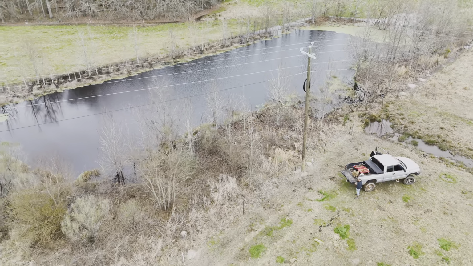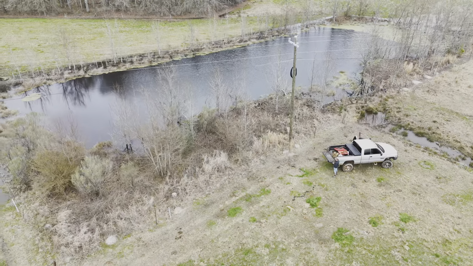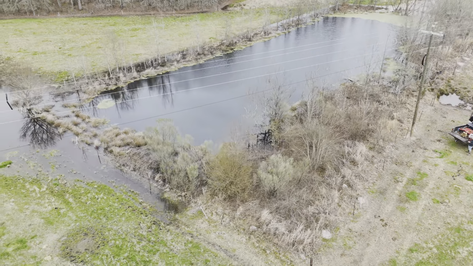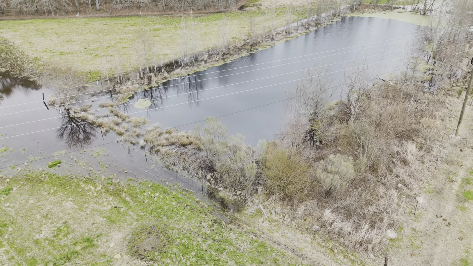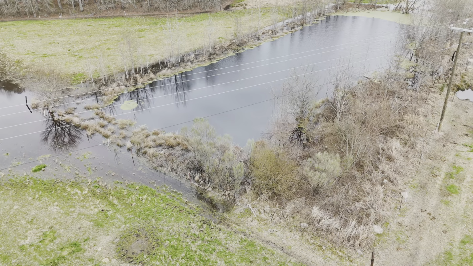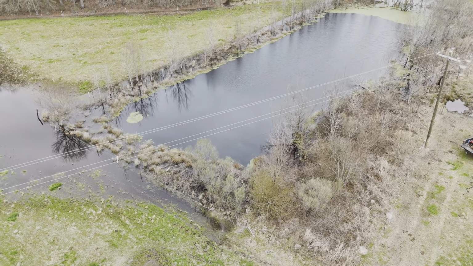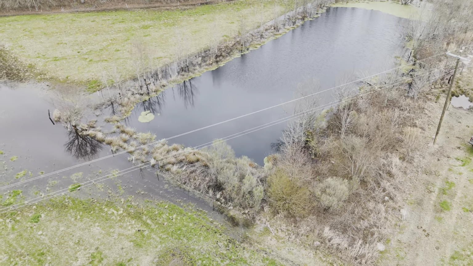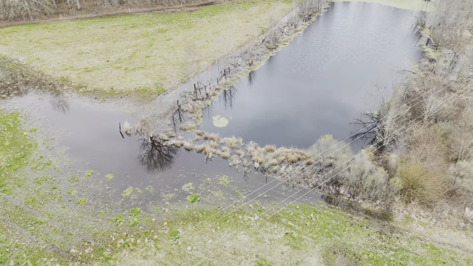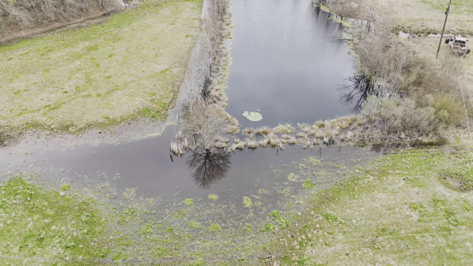So we're gonna get the drone up. Trying to avoid these power lines here. So y'all can see where the pond is, like the border where it's supposed to be. And then it's going over the banks here. Not a very big spot at all, and it's kind of random.